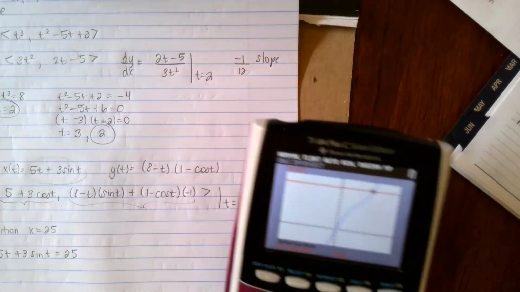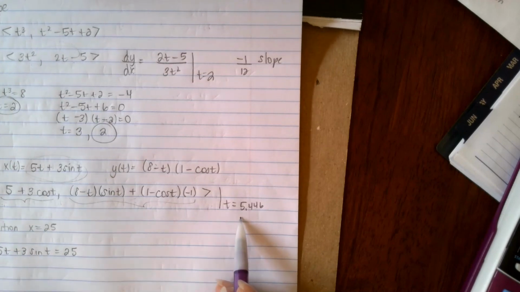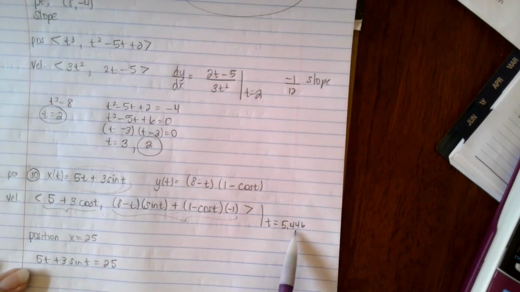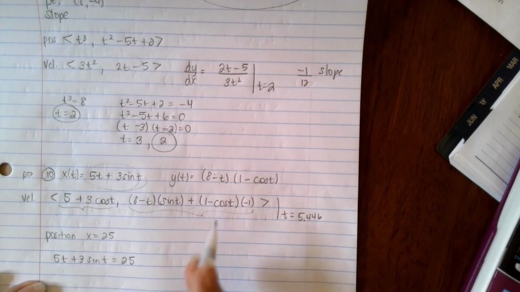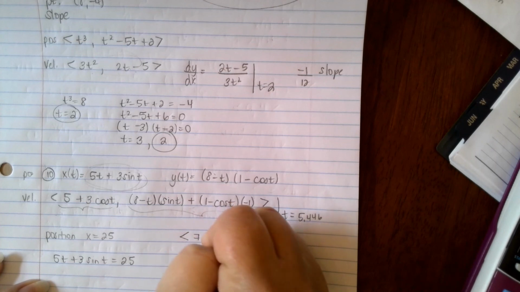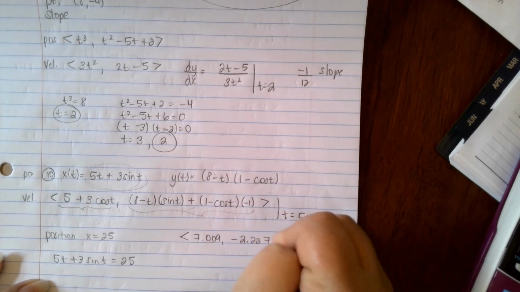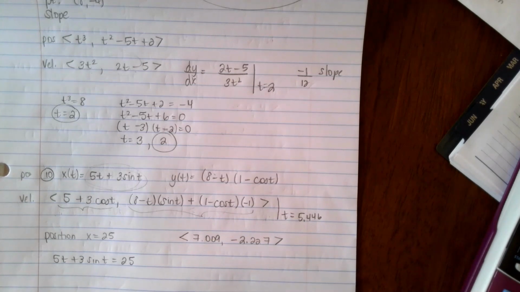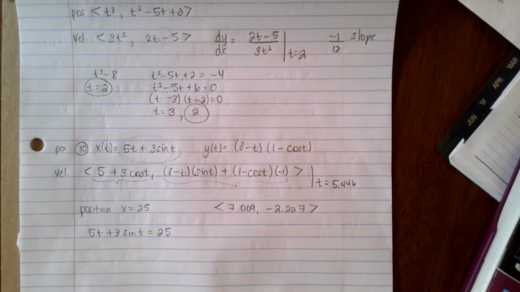Okay? Now, you already had the 5.446 because that's what Desmos said. So all you're doing is you're taking this and plugging it in here in your calculator. I did it already, and I got 7.009 and -2.227.